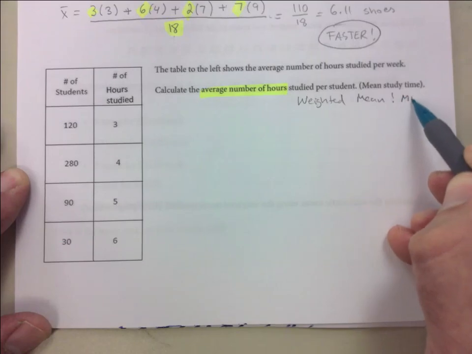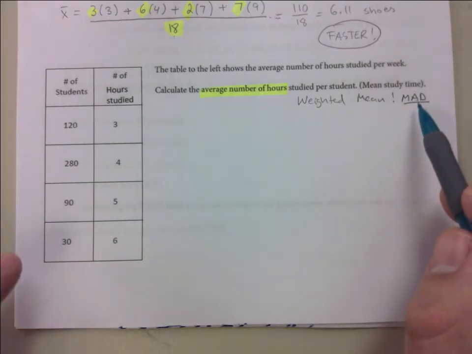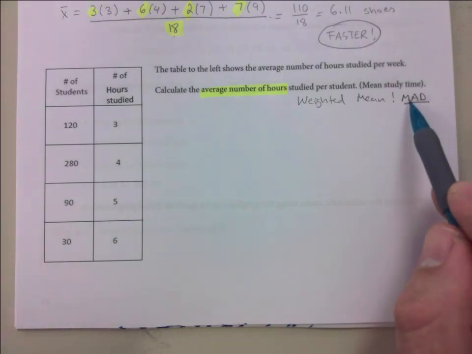Therefore, now you're going to get mad. Okay? Why are you so mad today? Mr. Dirksen told me to get mad. Anyways, we're going to use this method.